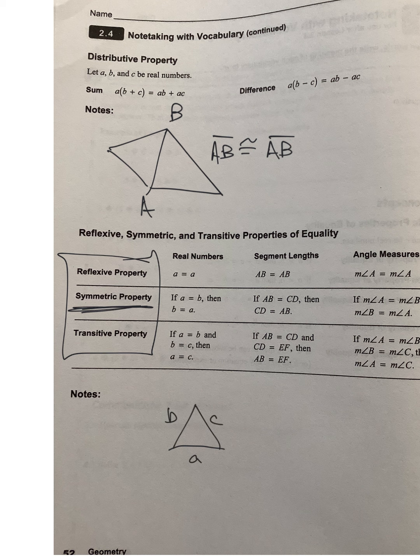If I have A, B, C here, and have another triangle, we'll call this D, E, F, and I say those two triangles are congruent, A is equal to D, and so D is also equal to A. That's your symmetric property. And there's going to be some other times that we're going to use those things, okay? And again, until we really get into those, it's a little harder to grasp.